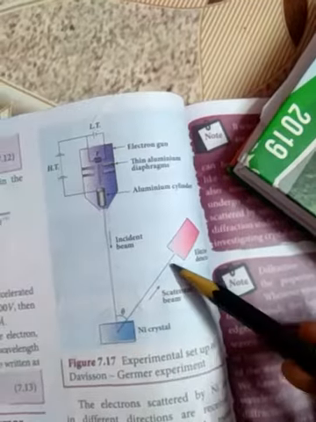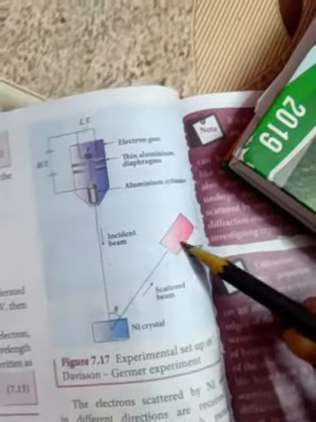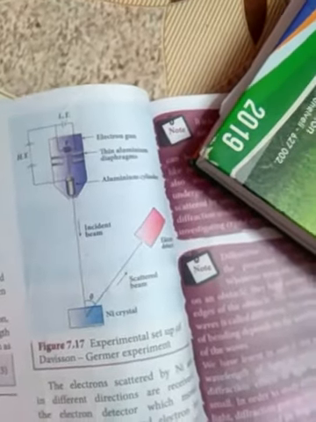The nickel crystal scatters the beam, the detector collects it, and measures its intensity.